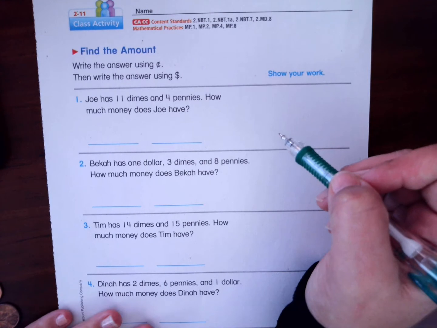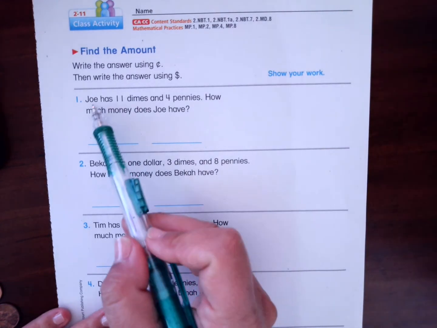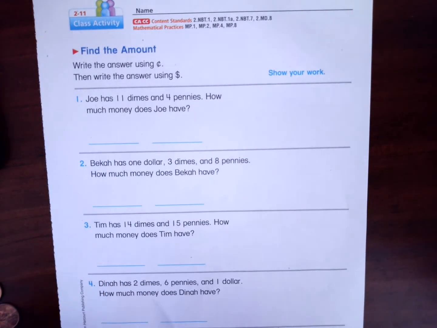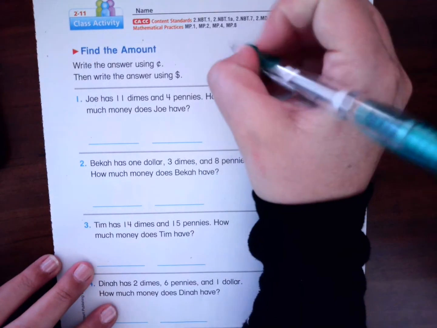So let's get started. So it says Joe has 11 dimes and 4 pennies. How much money does Joe have? So if I were to draw out 11 dimes, I remember that there are 10 dimes in $1. So I'm going to write that right here.